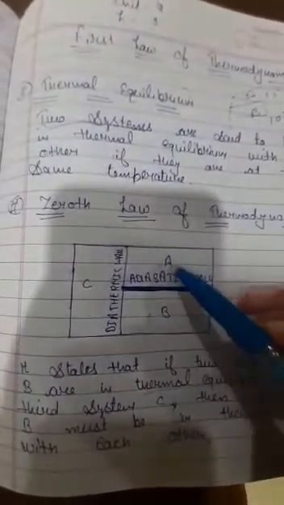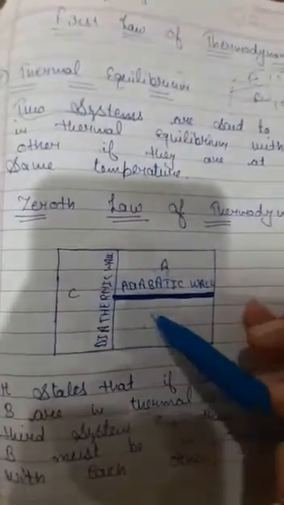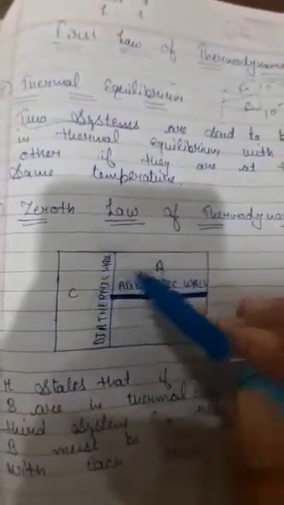Now let's understand what this diagram wants to say. We have three systems A, B and C. In between the A and B systems, I have this adiabatic wall. What is an adiabatic wall? A wall which does not allow the transfer of heat. Heat cannot be transferred from A to B, nor from B to A. This wall will not permit the transfer of heat from one system to another. Here we have the diathermic wall, and this wall will allow heat transfer from B to C or C to A or A to C, vice versa.